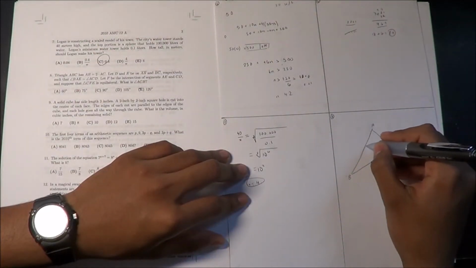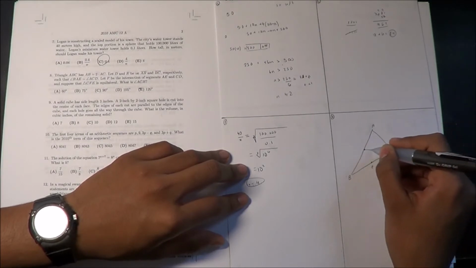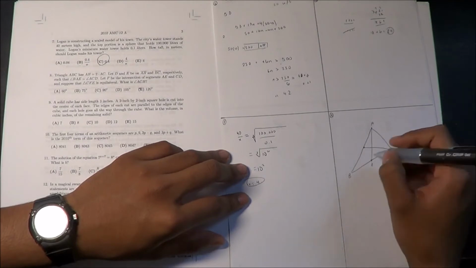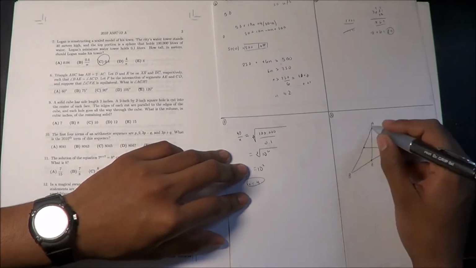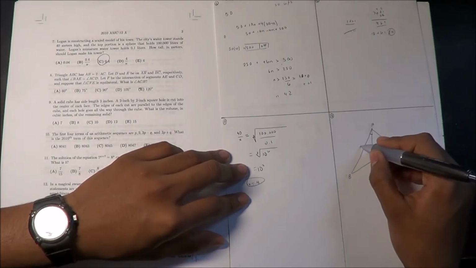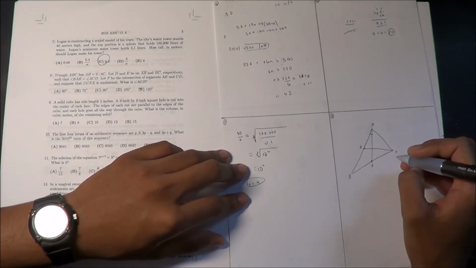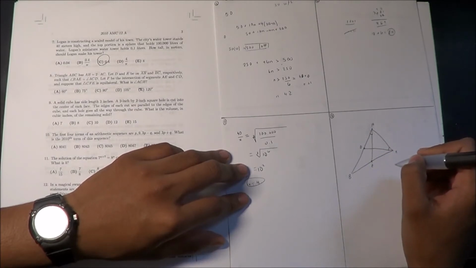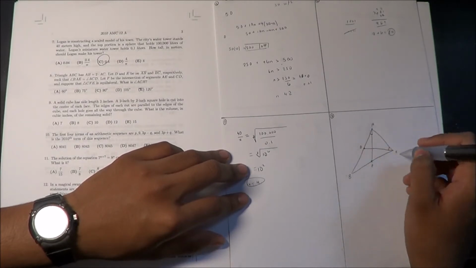So ACD, that angle is equal, I guess. Okay. So this angle BAE, this angle equals, this is D, equals ACD. This angle. You want to find angle ACB.